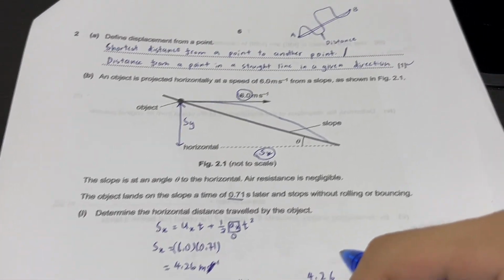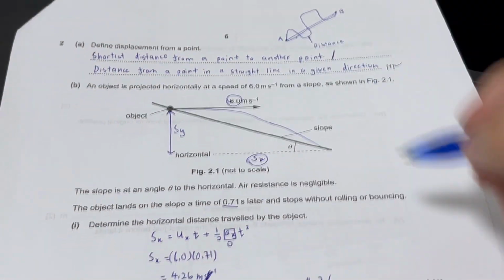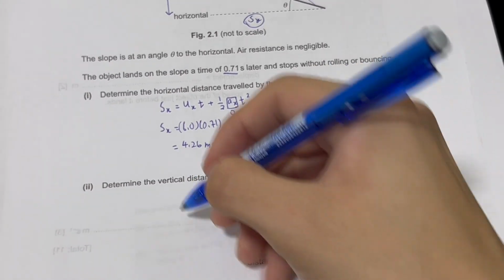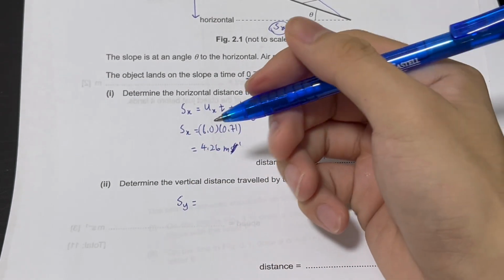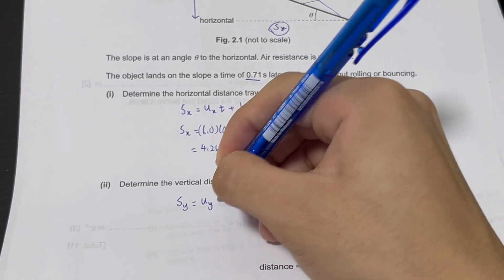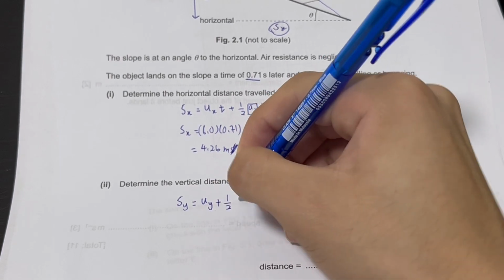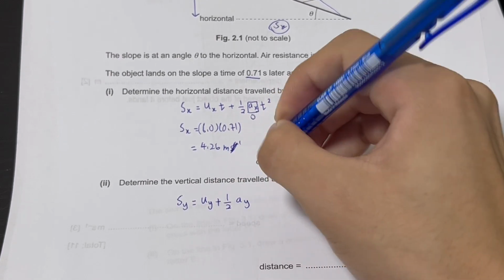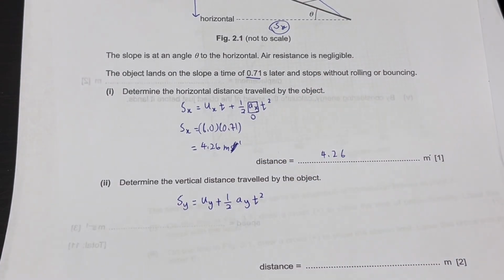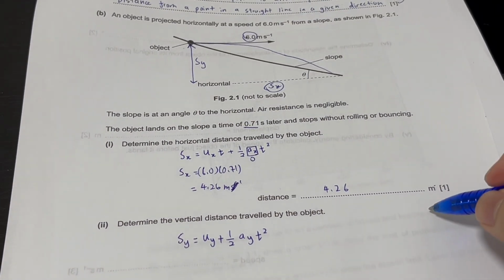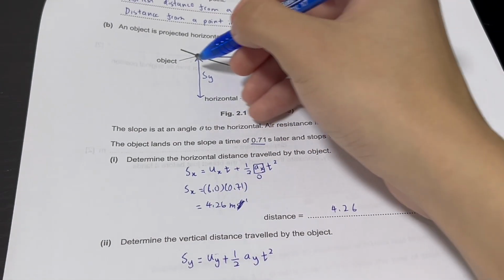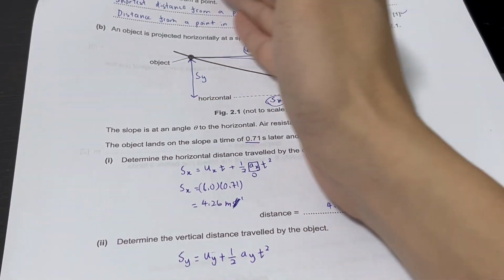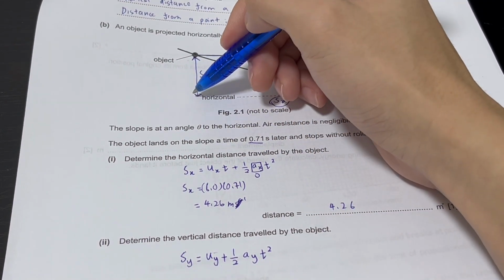So determine the vertical distance traveled by the object. So we want to find Sy. We can use the equation again. Sy equals initial velocity y times t plus 1/2 acceleration in the y direction times time squared. The initial velocity of y would be 0, because if you ignore the horizontal part, it would just drop down like that.